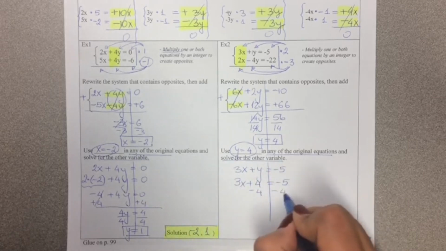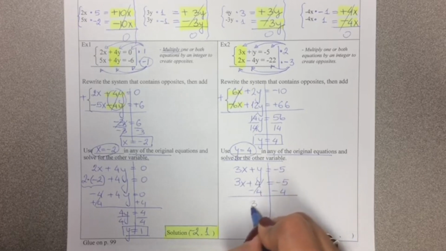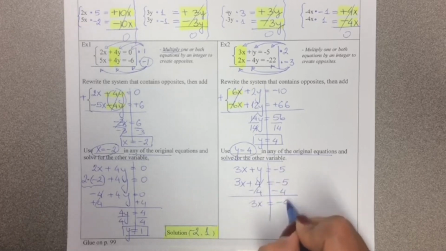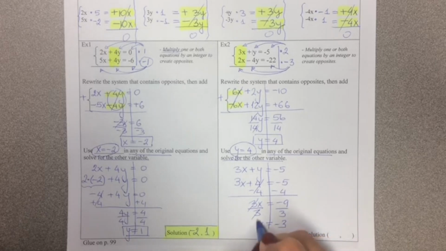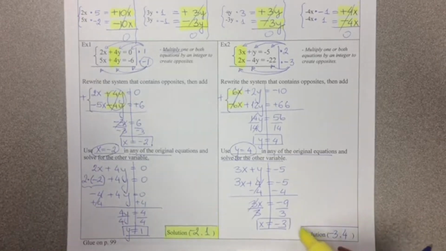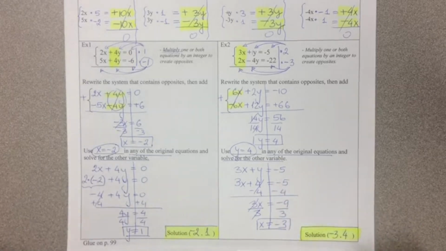So minus 4 on both sides using inverse operations. Negative 5 with negative 4 is negative 9. Dividing by 3, inverse operation of multiplication is division. And that gives me the x value of the solution, negative 3. So the negative 3 is in the x place, and 4 is the y value, so it goes in the y place. Solution, negative 3, 4.